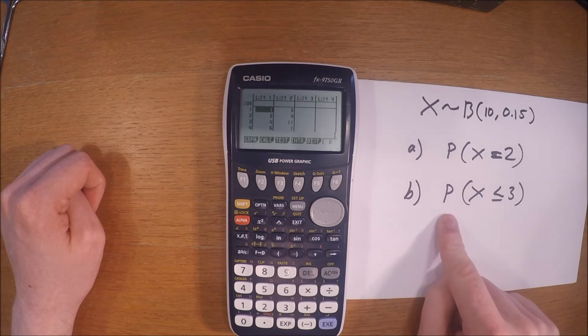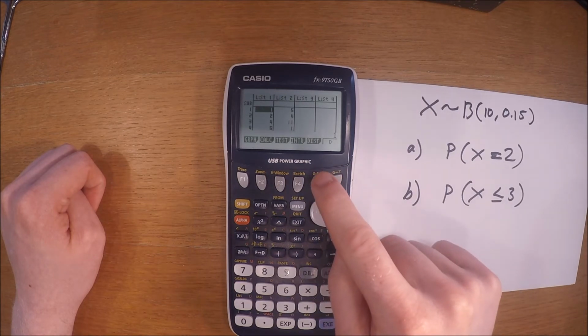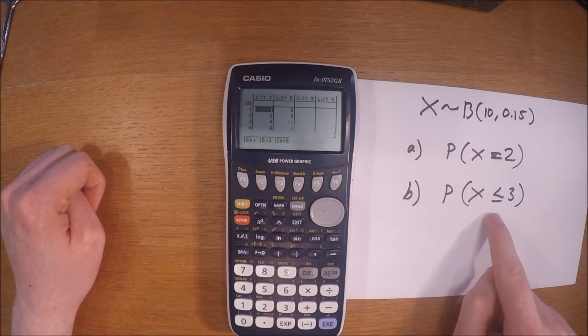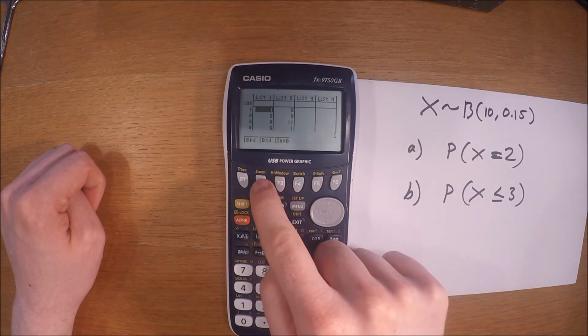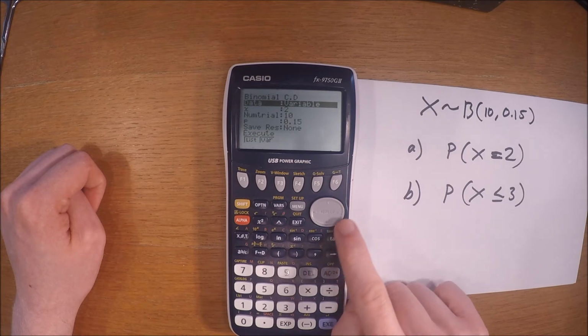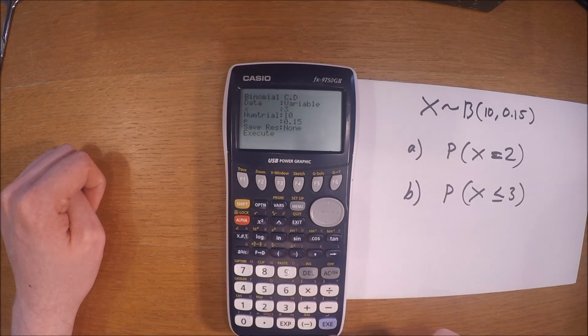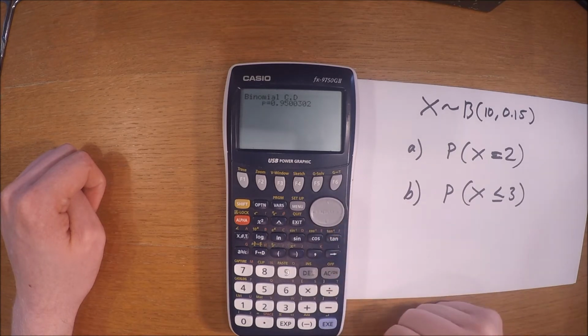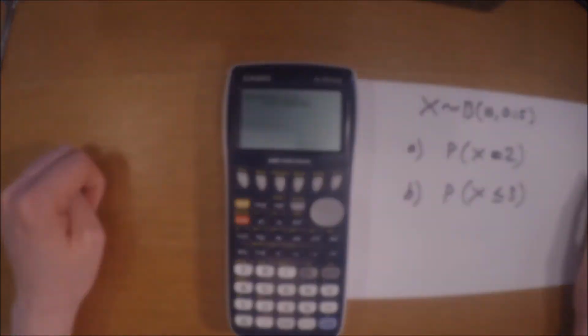Alternatively, suppose I want to solve part B. Again, I'm going to go to distribution, F5, binomial, and this time, because it's less than or equal to, it's going to be BCD, so I press BCD. Same as before, except this time it's going to become a 3, the number of trials is the same, the probability is the same. I type it in and I end up with this as the answer.